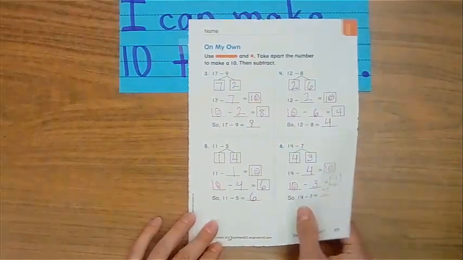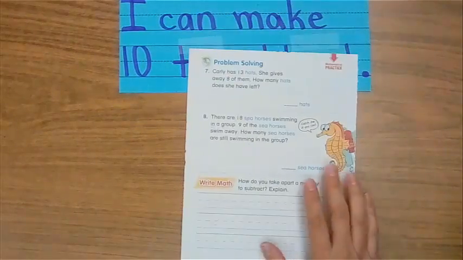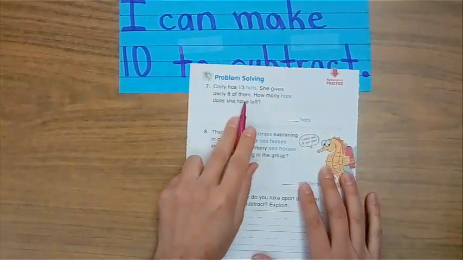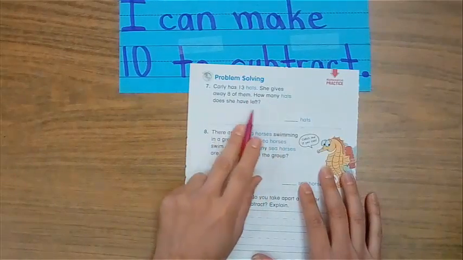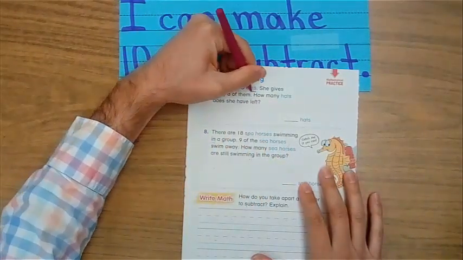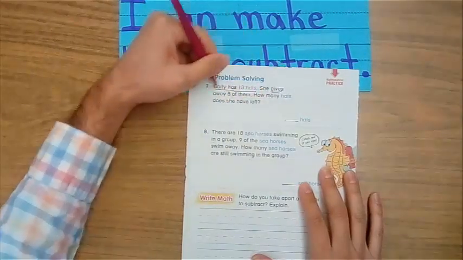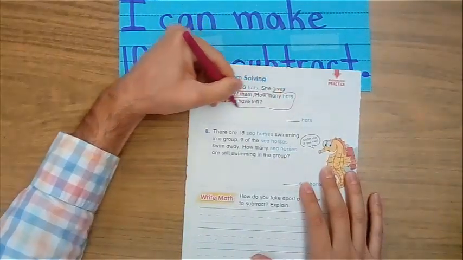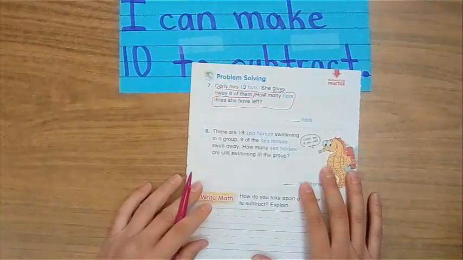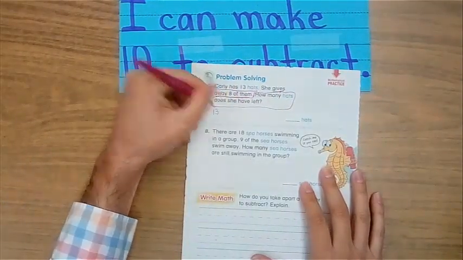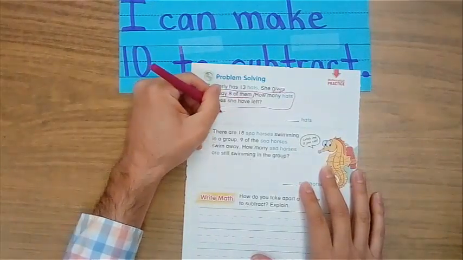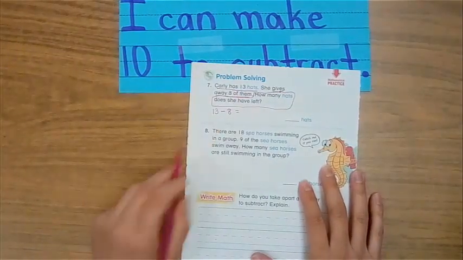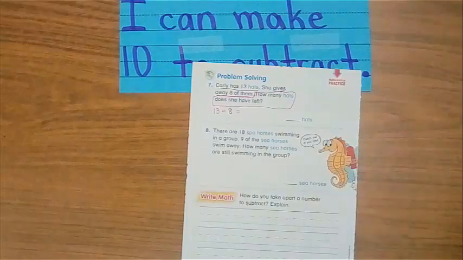Great job. Okay, turn the page and let's do this last part. And it says, Carly has 13 hats. She gives away 8 of them. How many hats does she have left? Well, I know that Carly has 13 hats and she gives away 8. So we want to know how many hats she has left. So I'm going to circle that part. Okay, so I know she had 13 hats and she's going to take away 8. She gave 8 of them away. Okay, so that's kind of a hard one to do, but I know I can use my blocks.